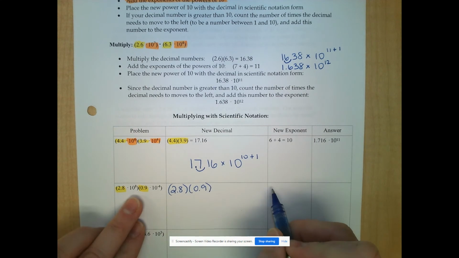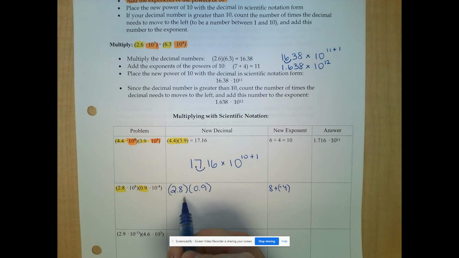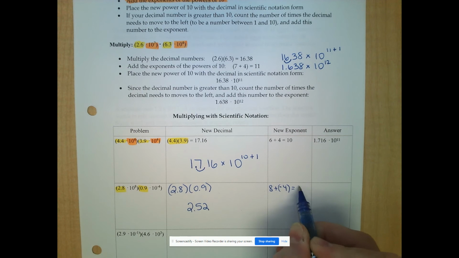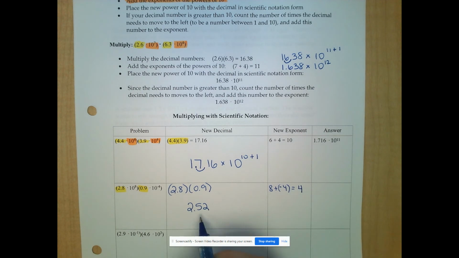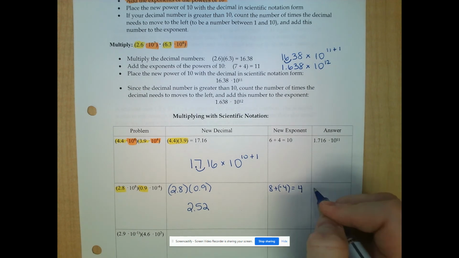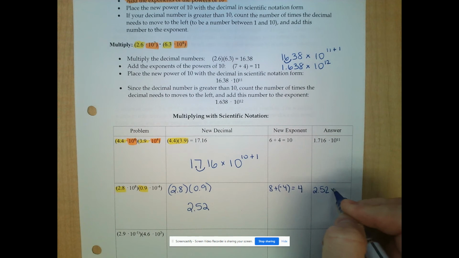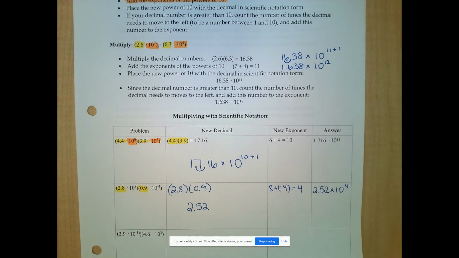We've also got to add the exponents, 8 plus negative 4. So 2.8 times 0.9 gives us 2.52. If I add the exponents, it gives me an exponent of 4. 2.52 is already a number between 1 and 10, so we'd have 2.52 times 10 to the 4th.